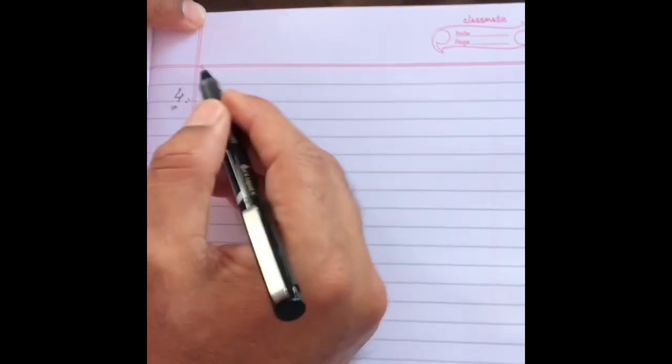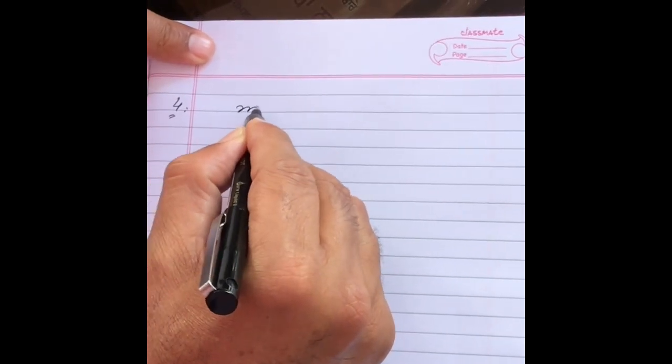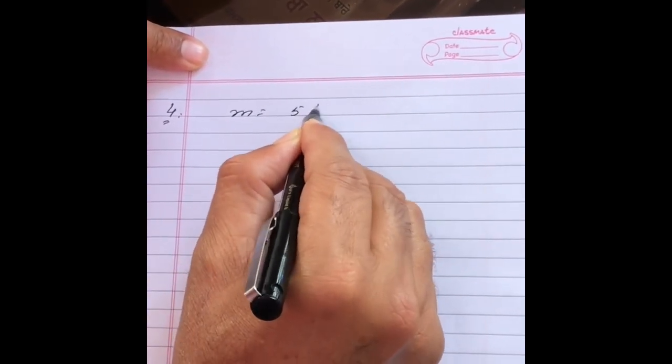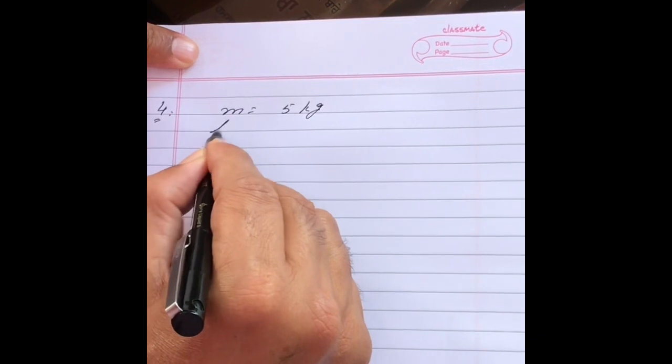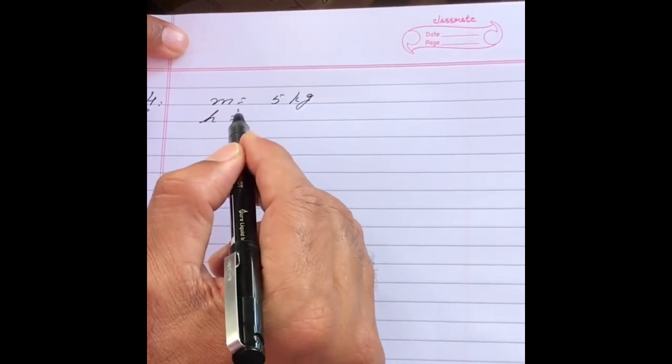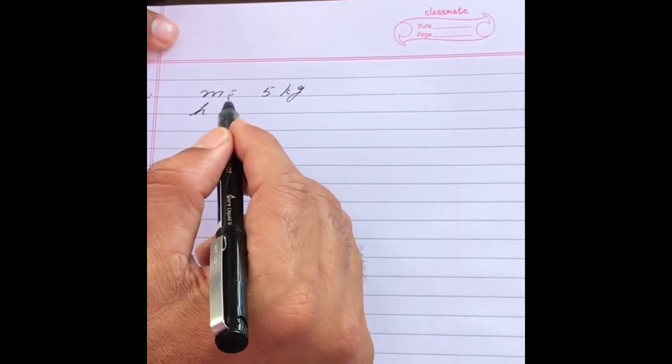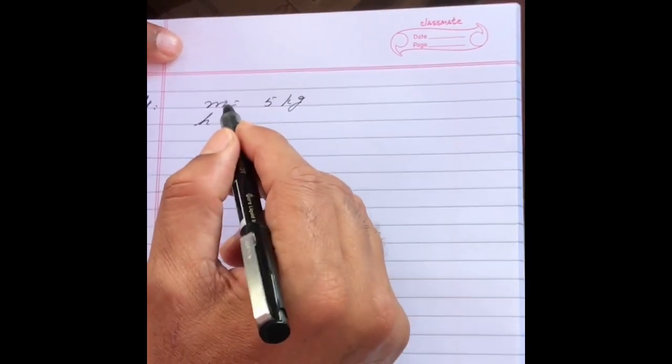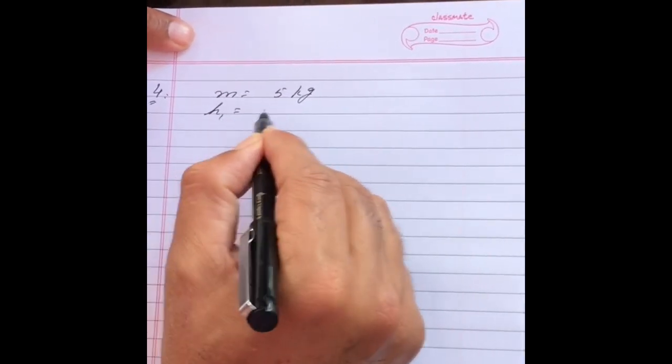Question 4. A body of mass 5 kg falls from a height of 10 meter to 4 meter. So mass is 5 kg. H1 is 10 meter.